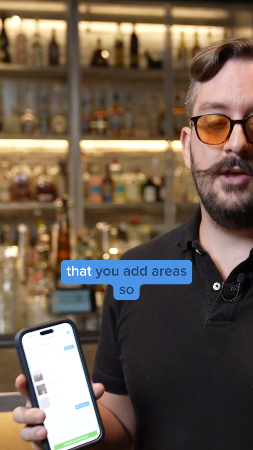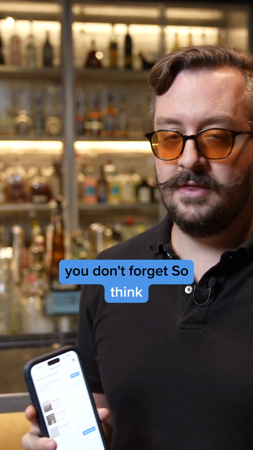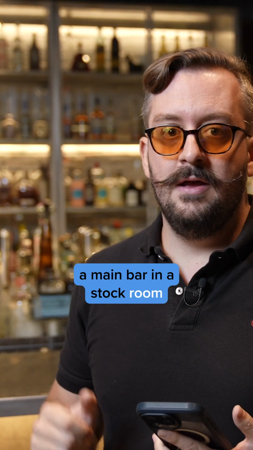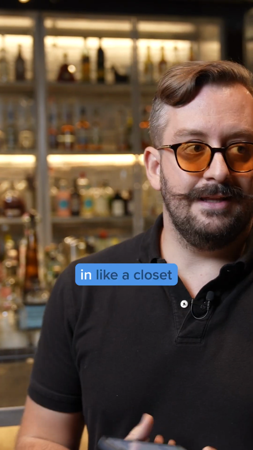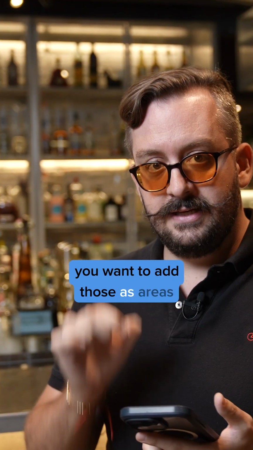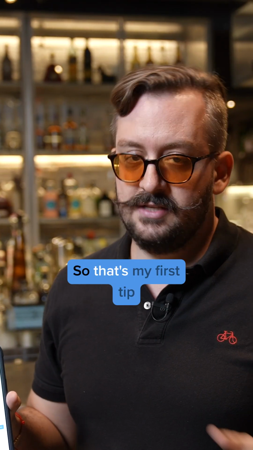I recommend that you add areas so you don't forget. So think about the areas like a checklist. What does that mean? You might have a main bar and a stockroom, but if you have random products in the office or random products in like a closet, you want to add those as areas because when you do your inventory, it won't allow you to save it until all the areas are complete. So that's my first tip.